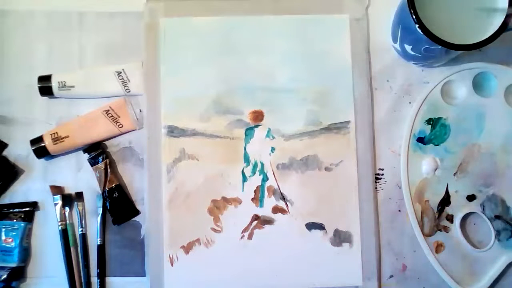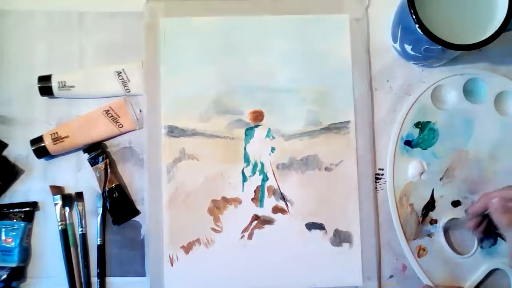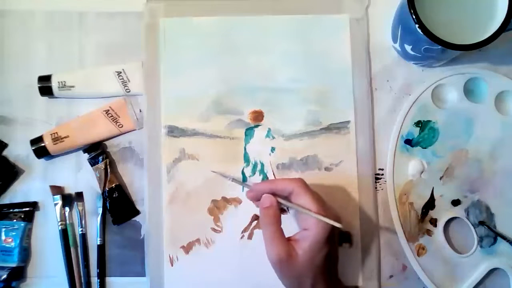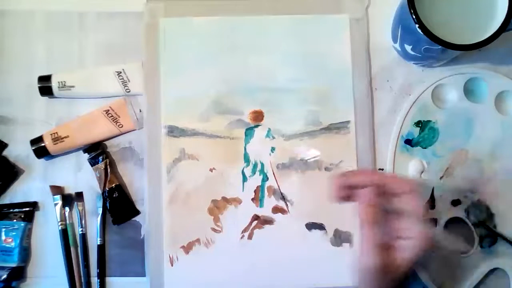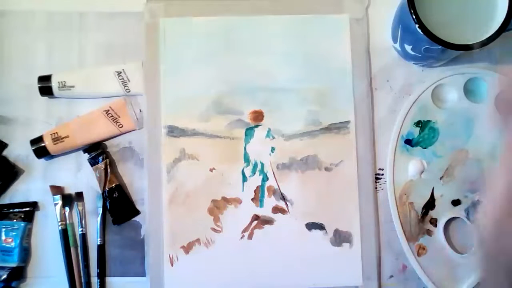And then also some of the same light on the upper parts. Okay, there.